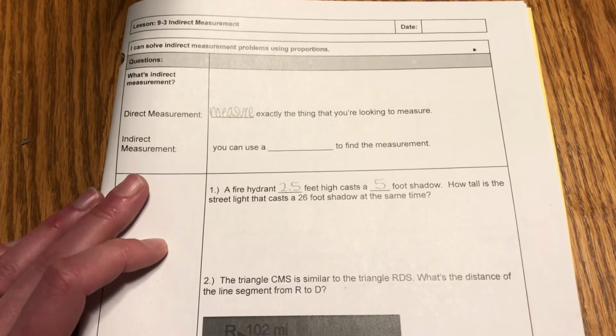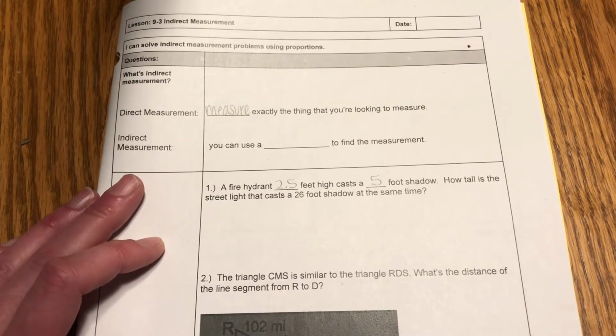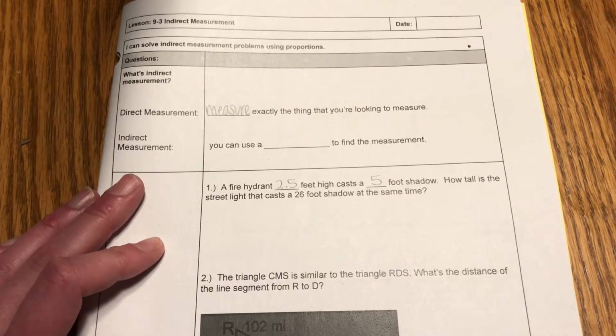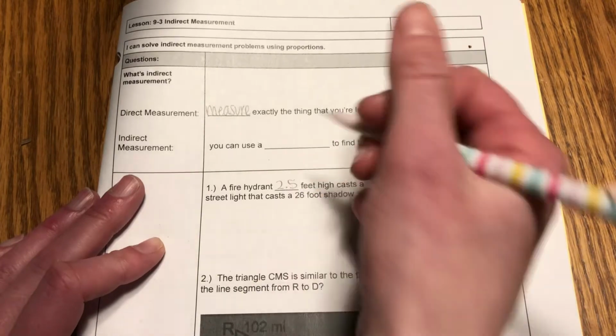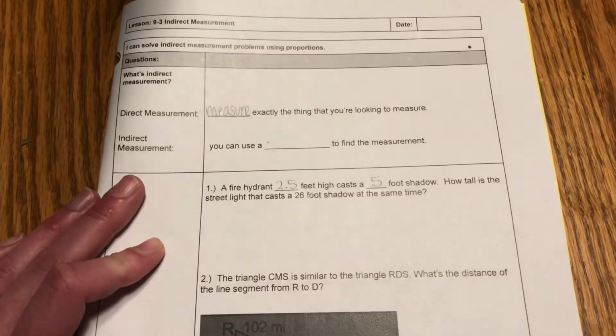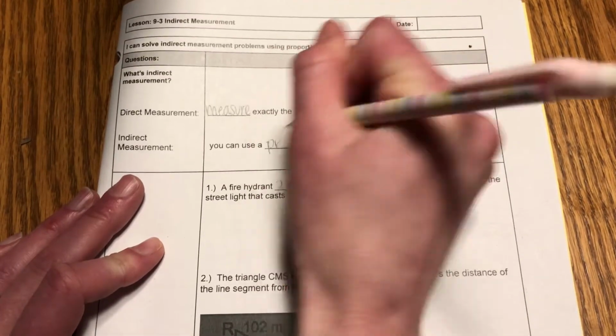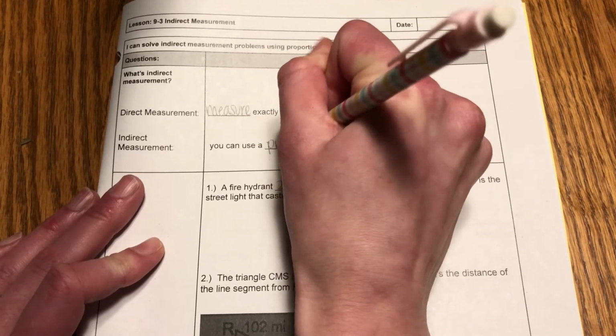Indirect measurement is when you can't do that. Like a building, no one can actually measure that with a ruler. That would take a very long time. So when there's indirect measurement, you can use a proportion to find what the measurement would be.